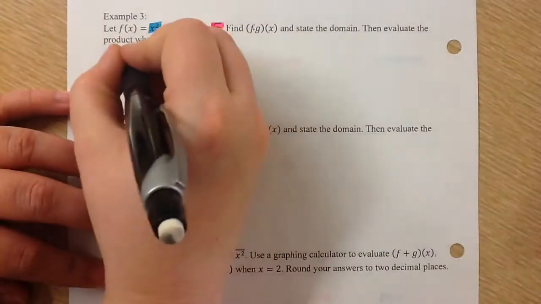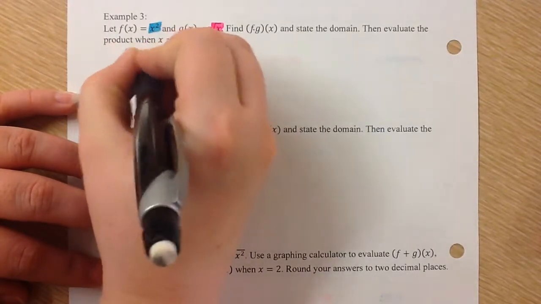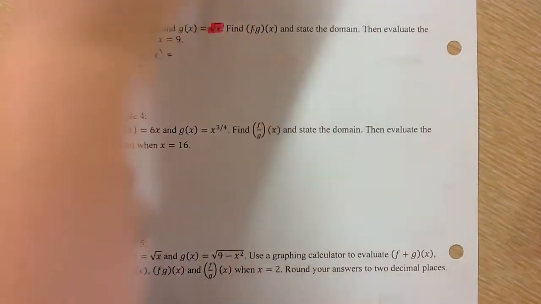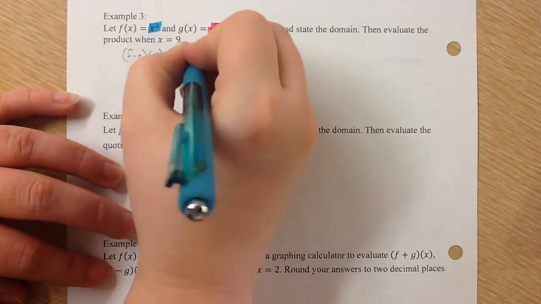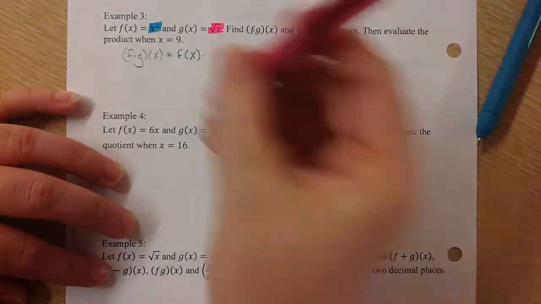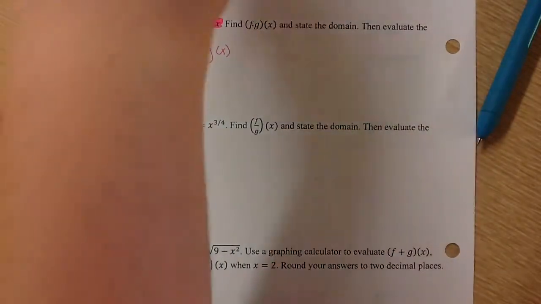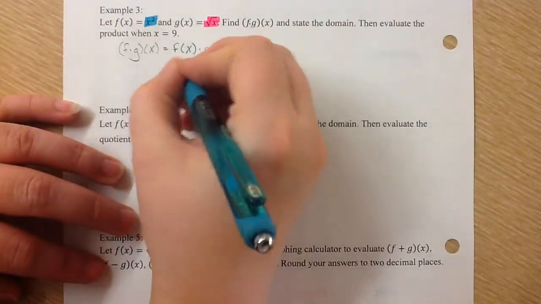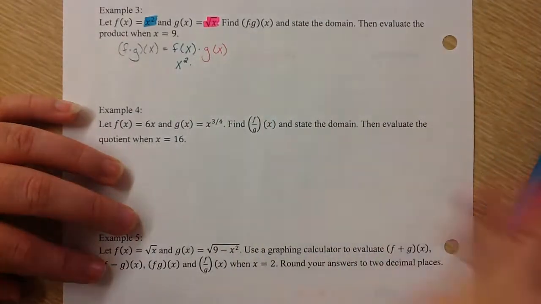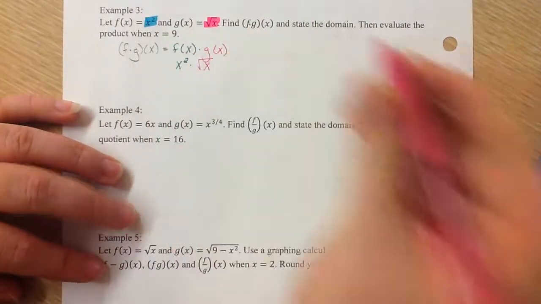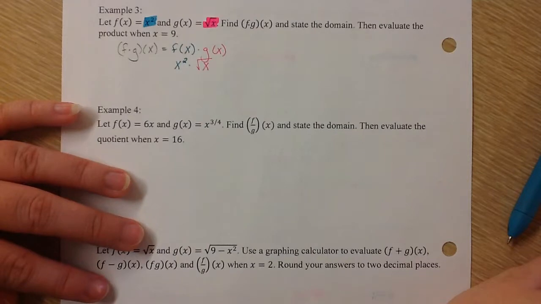So we want to find f times g of x. Well, that's the same as taking f of x, multiplying it times g of x. So my f of x is x to the second, times my g of x is the square root of x. So now we're going to multiply those two.